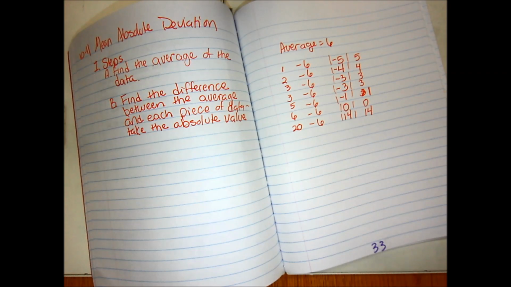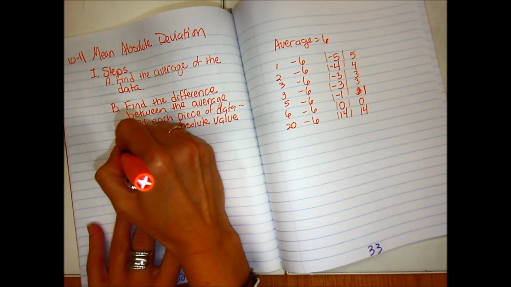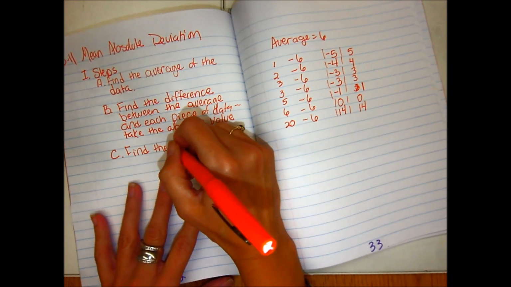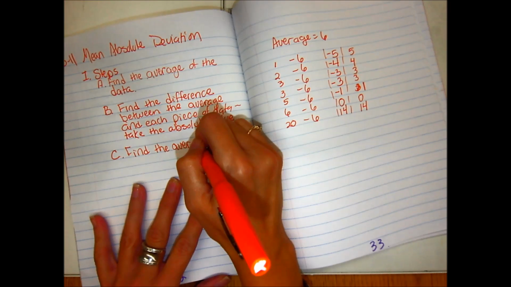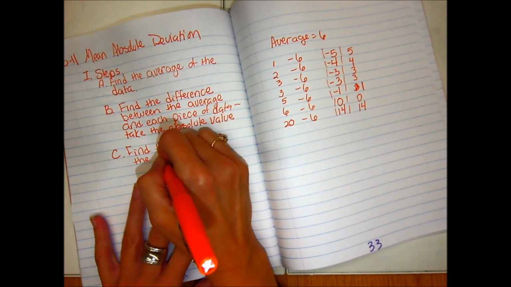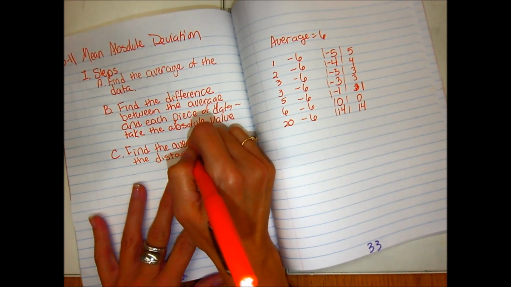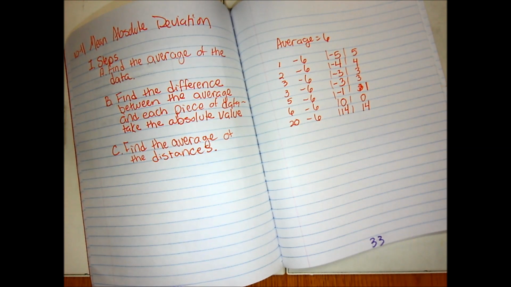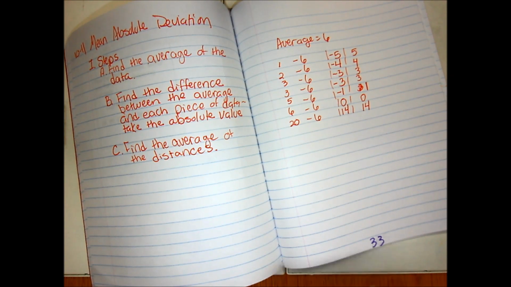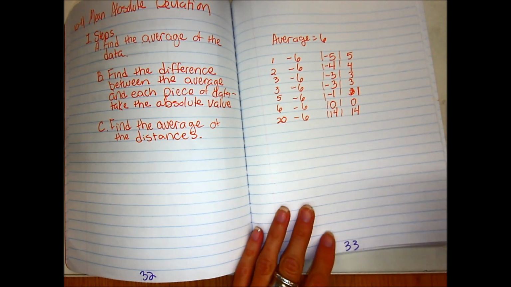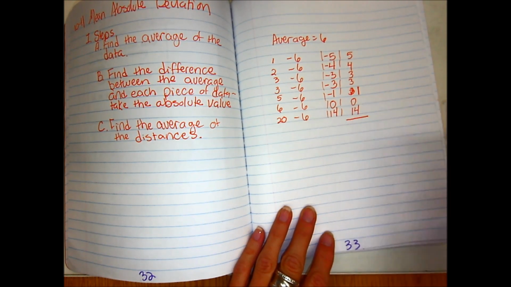So then my next step is to find the average of the distances. So we know how we find average.